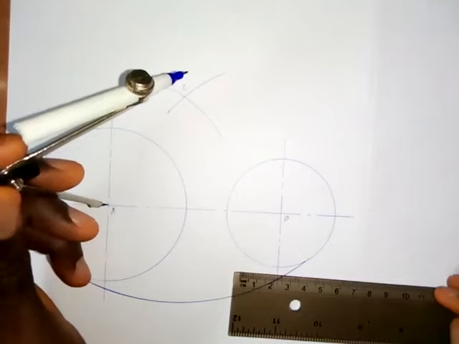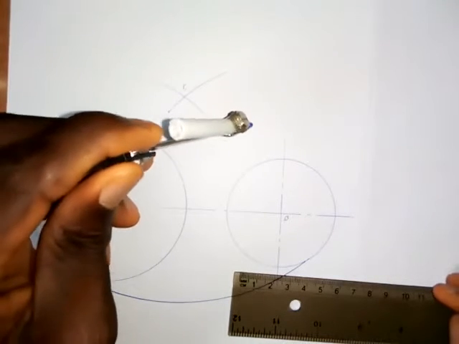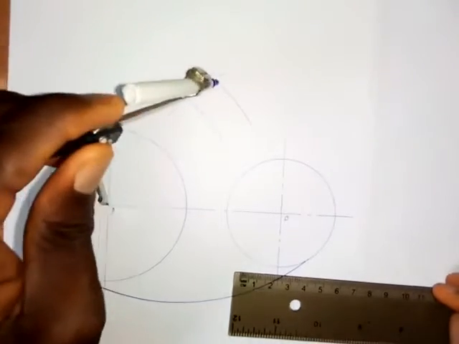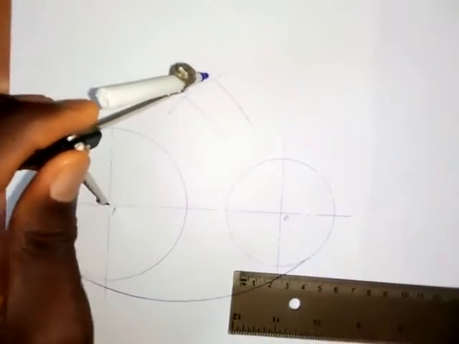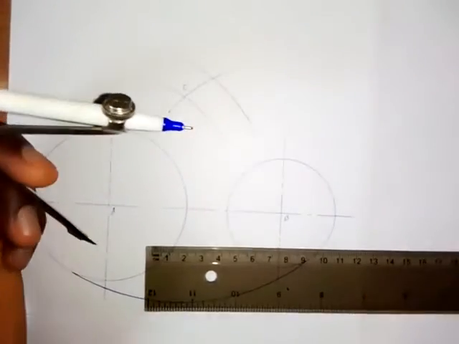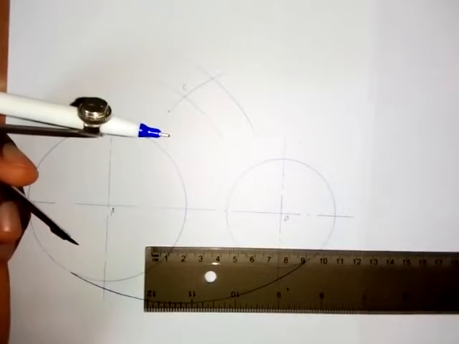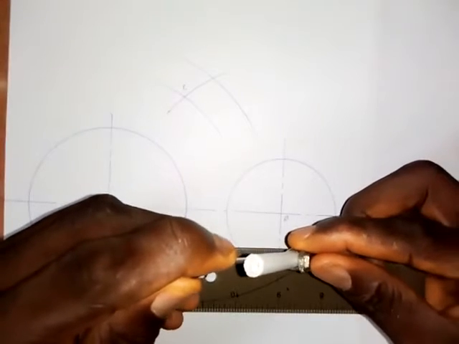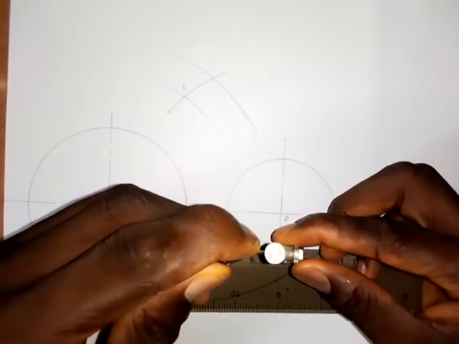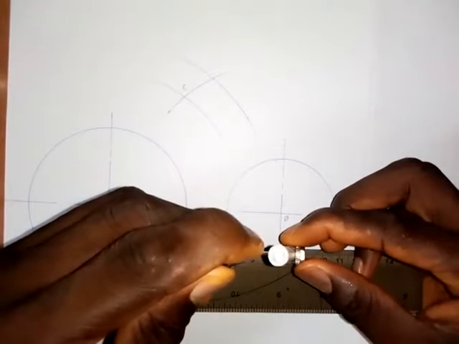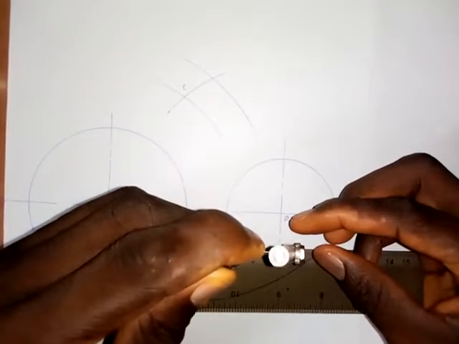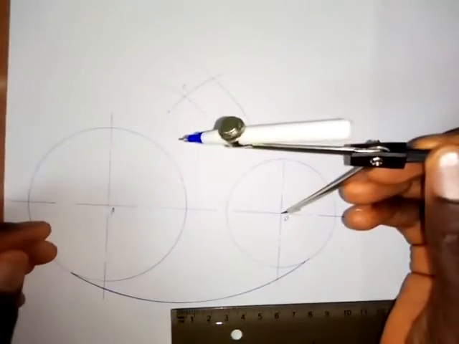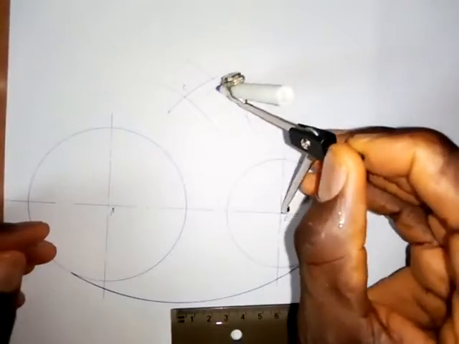That is center A here. Put it at center here, and I will draw an arc. So the arc goes like this. You don't have to worry yourself if they cross each other. Then 32 plus 50, that is 82. So I will take 82 mm. So this is 82 mm. I will put it at B, and I will draw an arc.